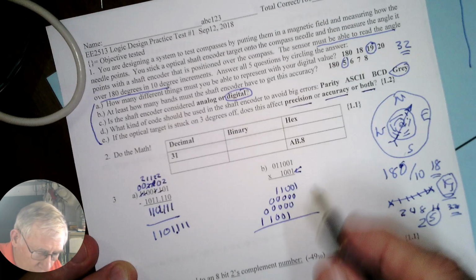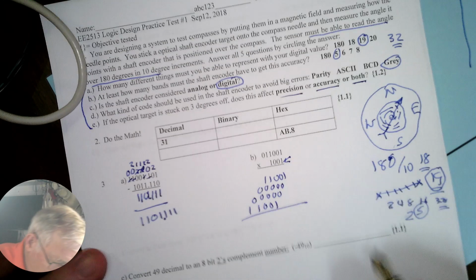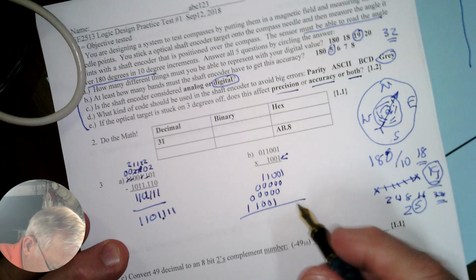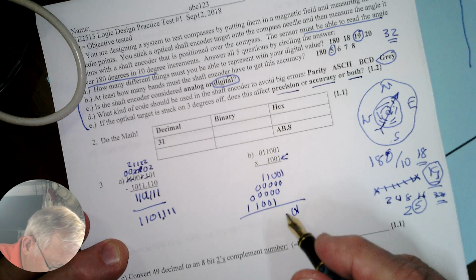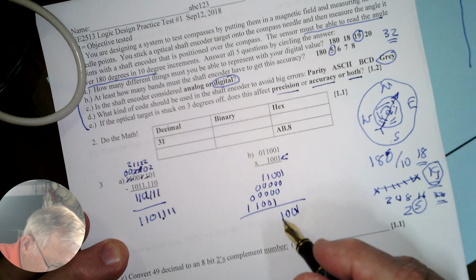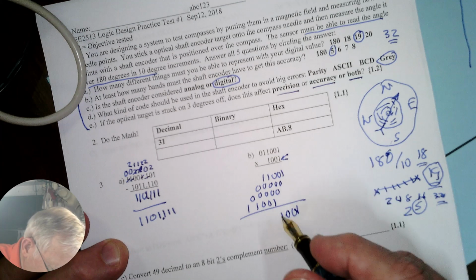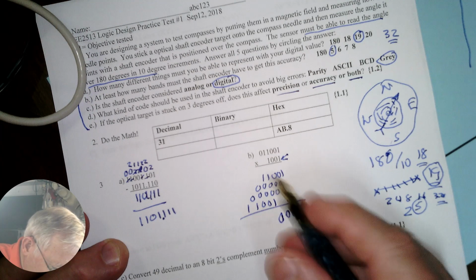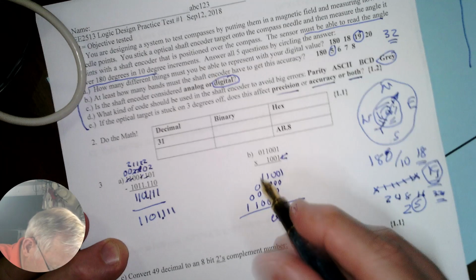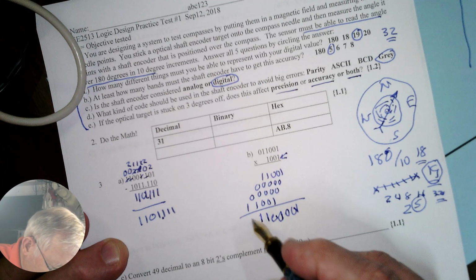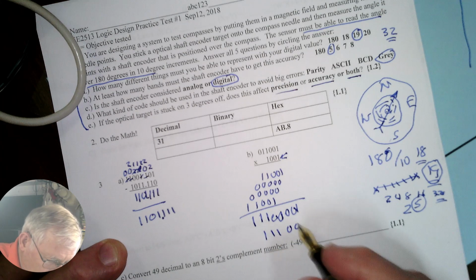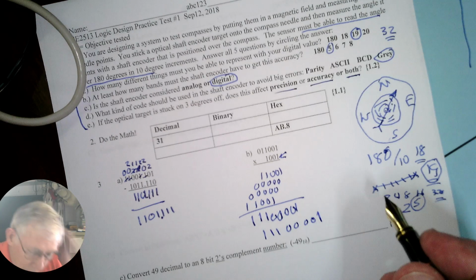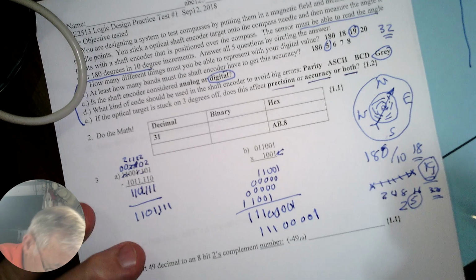And then you add up all these, and that gives you your answer. 1 plus 1 is 0, carry 1. 1 plus 1 is 0, carry 1. 1 and 1 and 1. So it's 1, 1, 1, 0, 0, 0, 0, 1. Okay, pretty sure that's right.